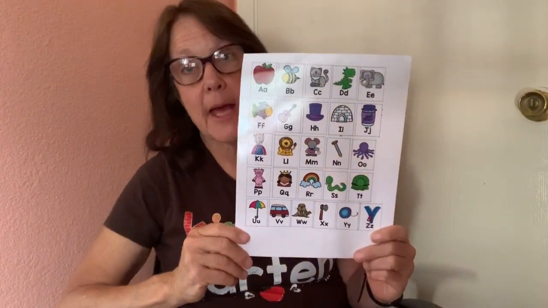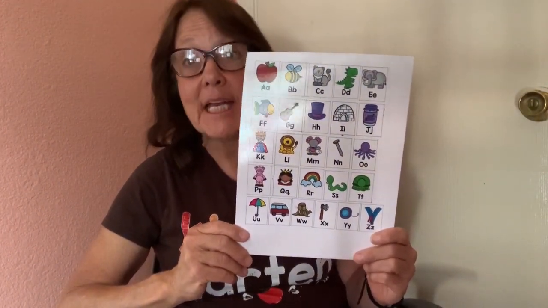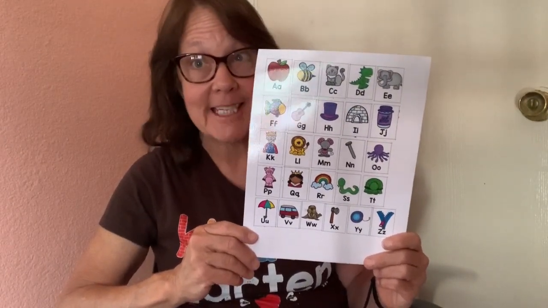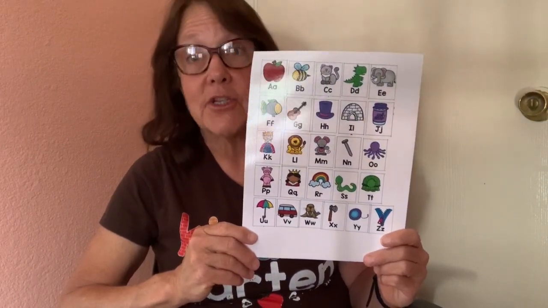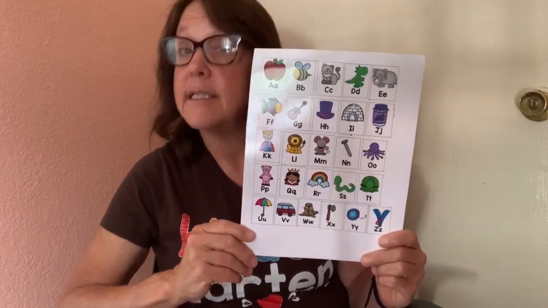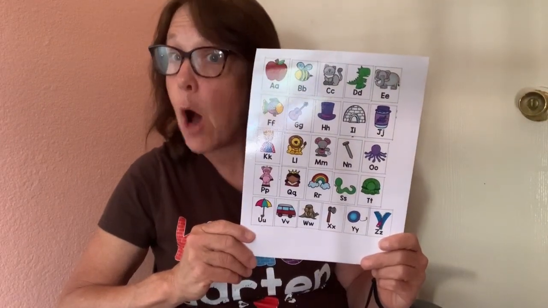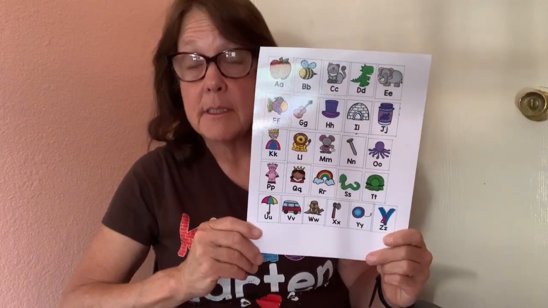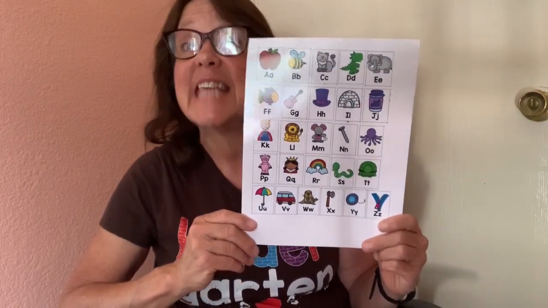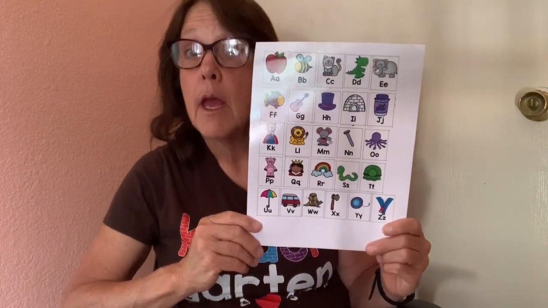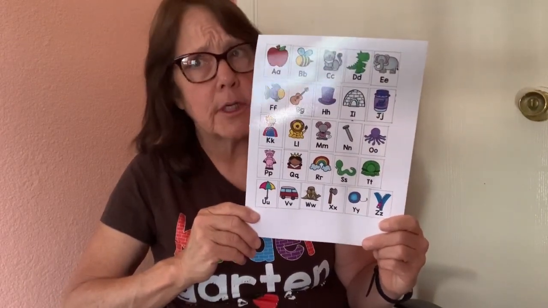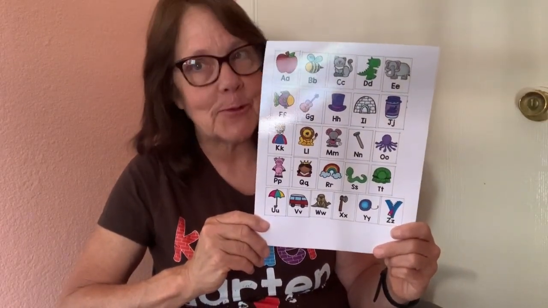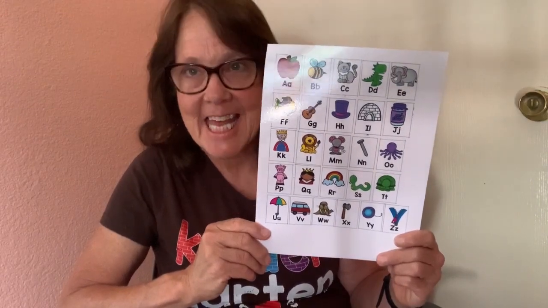We have the alphabet. The alphabet is made up of letters. There are 26 letters in the alphabet. Some of the letters are called consonants, and some of the letters are called vowels. All of the letters have names, and all of the letters have sounds. Letters are very important. We use letters to make up words, and we use words to make sentences.